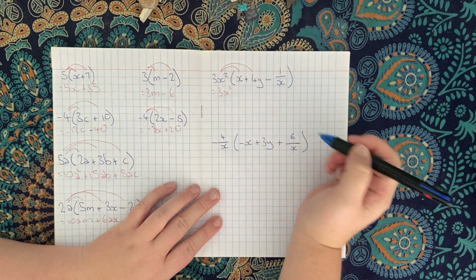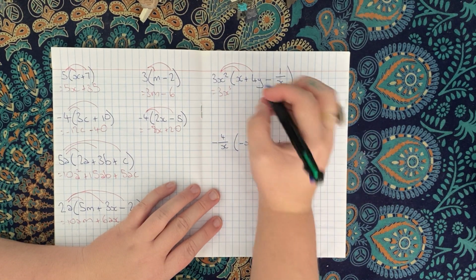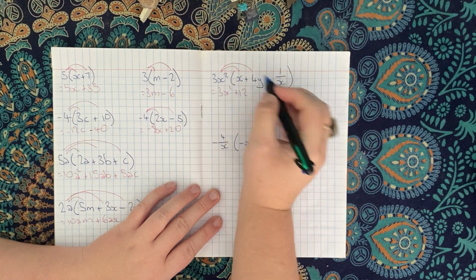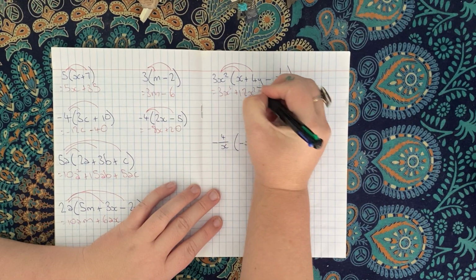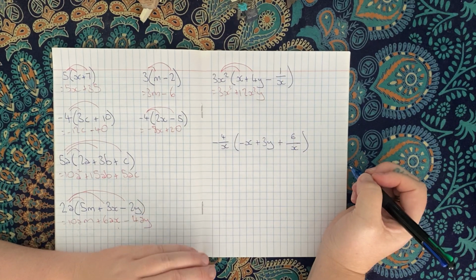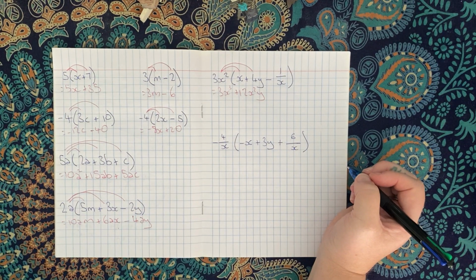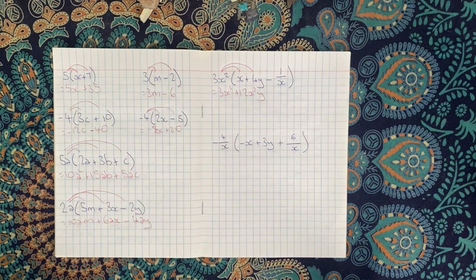And then we have 3x squared times 4y. So you multiply the numbers together, which gives us 12. And then we're adding in the letters. So we have an x squared and a y. Remember, the only time you can put terms together is if all of the letters match, and they have not matched in any of these cases.